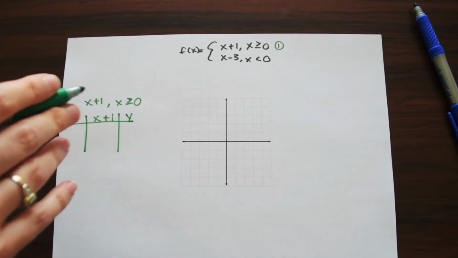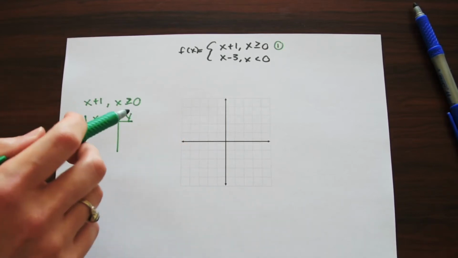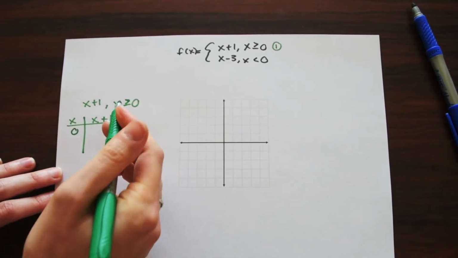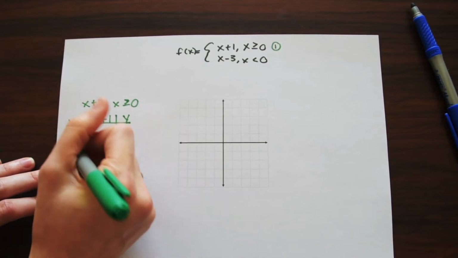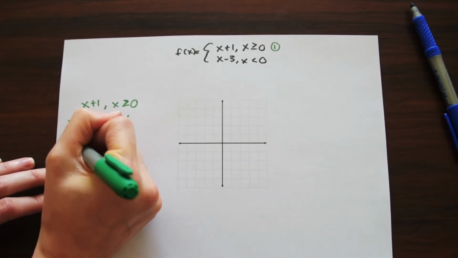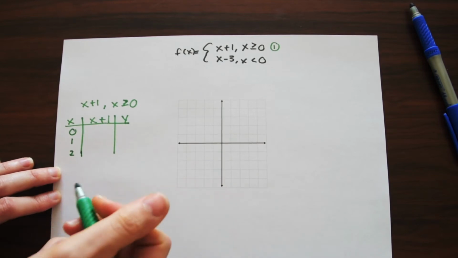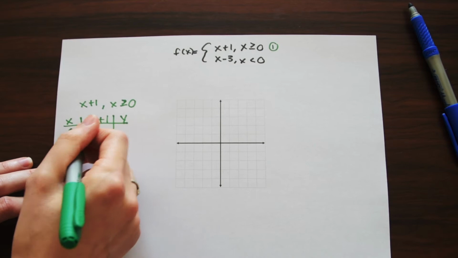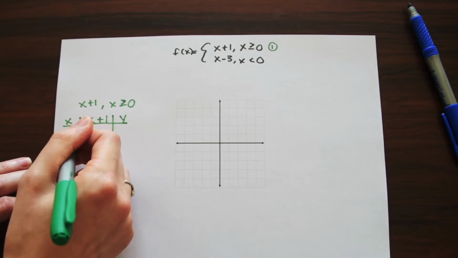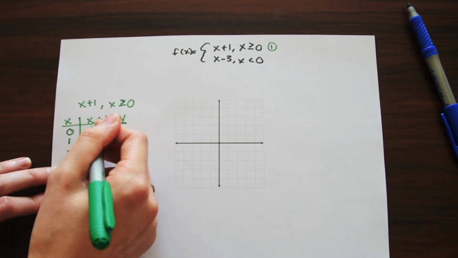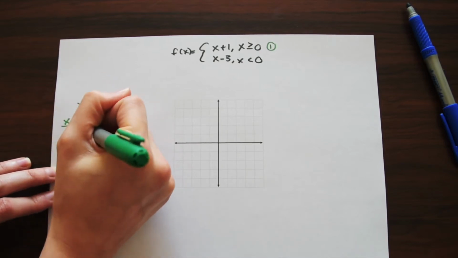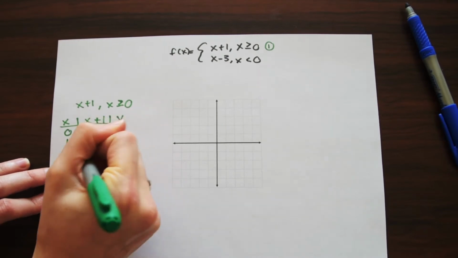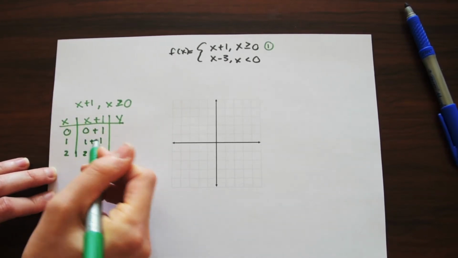So knowing that this function has values greater than or equal to 0, we're going to want to start at 0, and then we're going to go up because it's greater than 0. So positive numbers. So we have 0, 1, 2. Now what we're going to do is plug in the x values that we found over here into the part of the function x plus 1. So just plugging in 0 for x. So 0 plus 1, 1 plus 1, and then 2 plus 1.